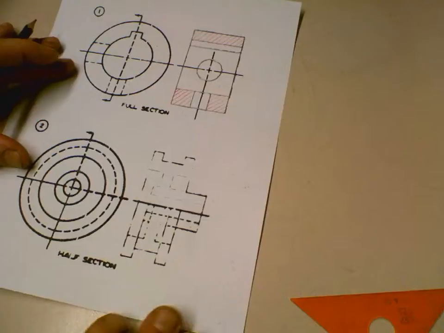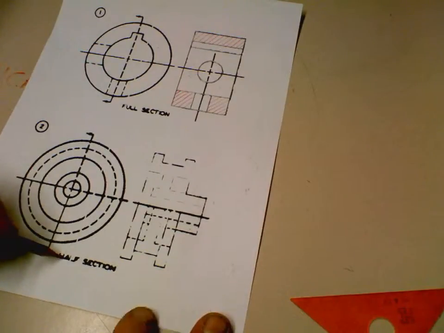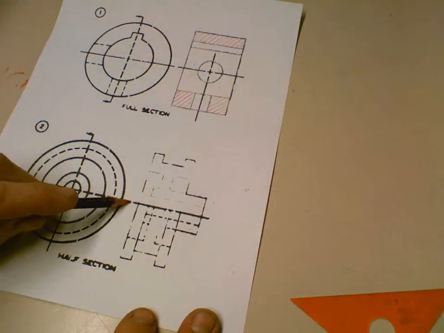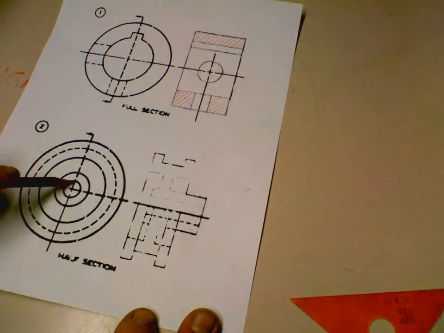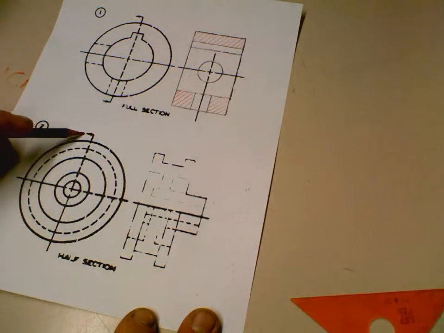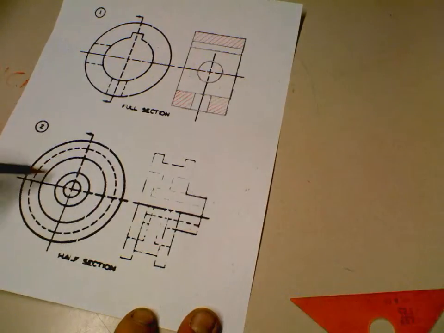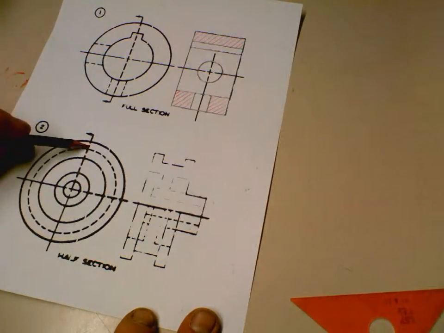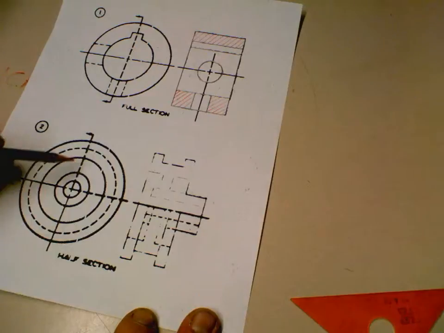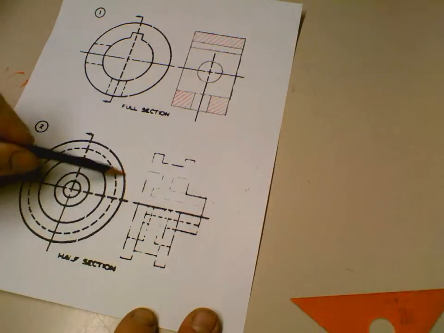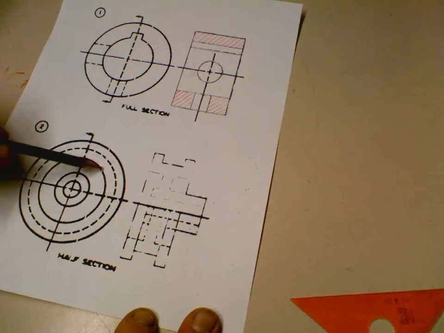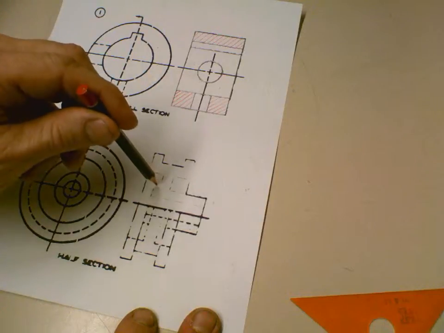Now let's look at the other one down here. This one is a half section. And for a half section, here's the cutting plane. You're cutting through here, it's cutting up here, and then there's only one arrow. So if this is a full circle, you're removing a quarter of the circle. Okay, so if you look at it as a piece of pie, you're going to have this quarter of the pie removed, and you're going to see this.